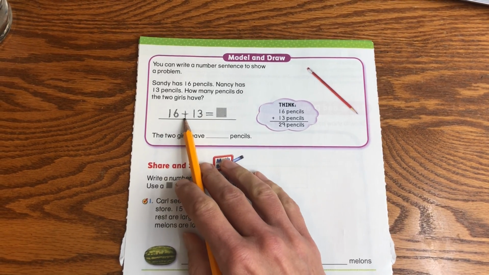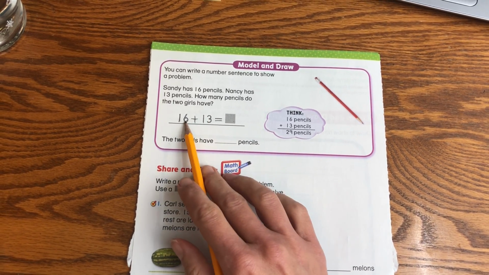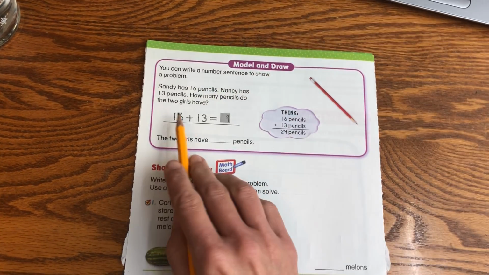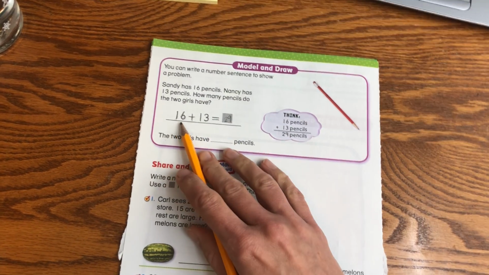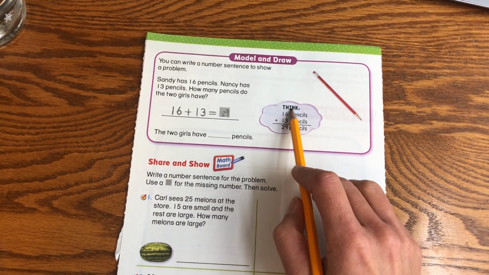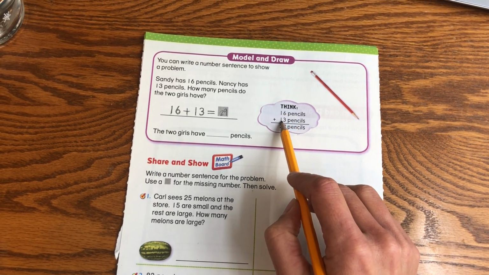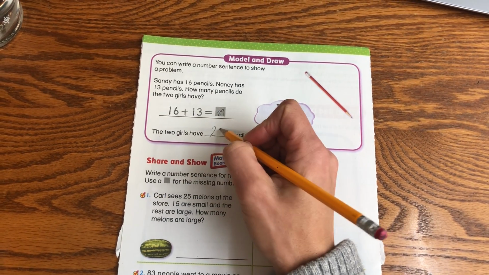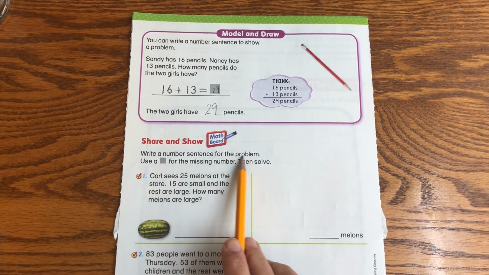Well, it's really hard to add in sentence form. I mean, I could do it. I could add the ones place, 6 plus 3. That would make 9. And I could add the tens place. 1 plus 1 is 2. But if that's too hard for me to see, I can always do it in column form. See what they did? You can either think it in your mind or even write it on the paper. Write it in column form. 16 pencils plus 13 pencils equals 29 pencils. The two girls have 29 pencils.